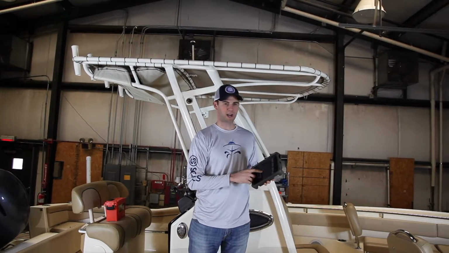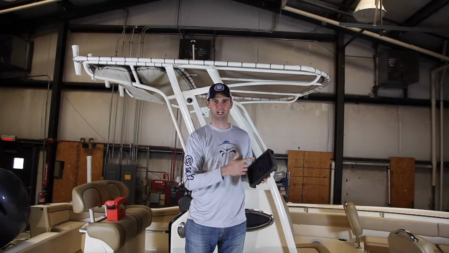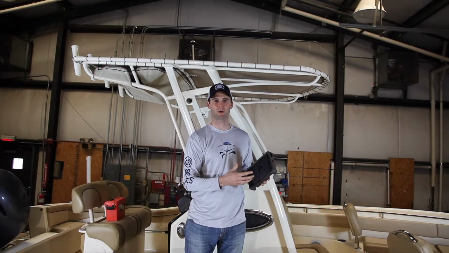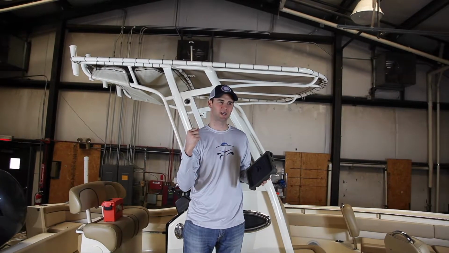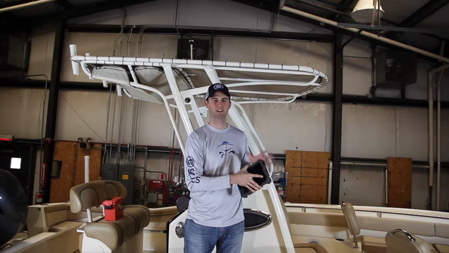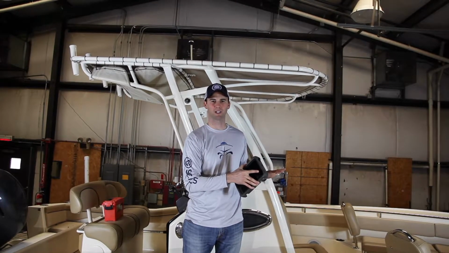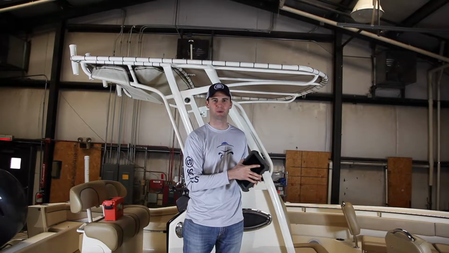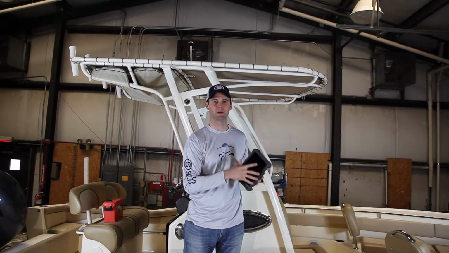So on the iPad, that's where we do the checkout procedure, and this is really important because when they go out, this is more or less a legal document that they sign that says everything's okay, that we gave them the boat in good working condition. So that kind of helps the company cover their bases whenever we send somebody out.